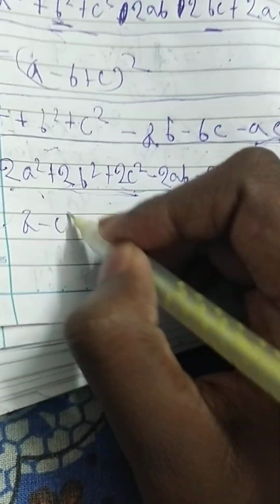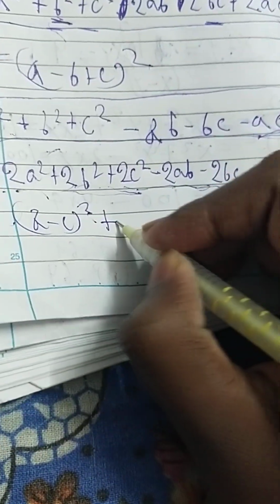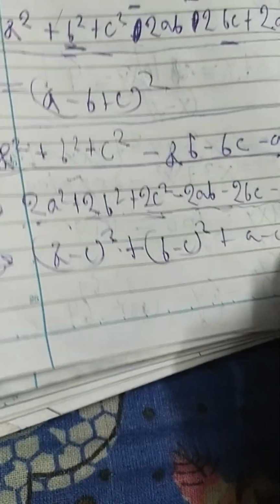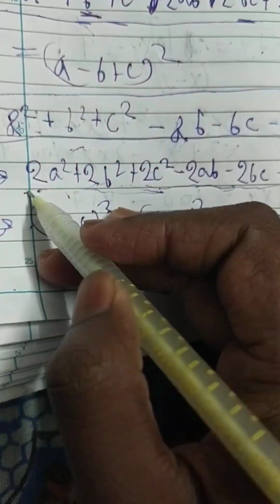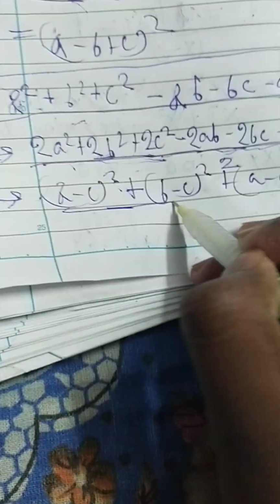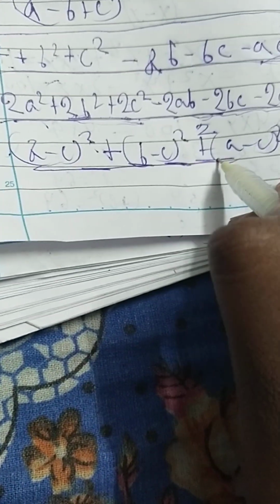So it becomes (a minus b) whole square plus (b minus c) whole square plus (c minus a) whole square. Now we have to remember something. We multiplied by 2. Whatever is multiplied by 2 must also be divided by 2.